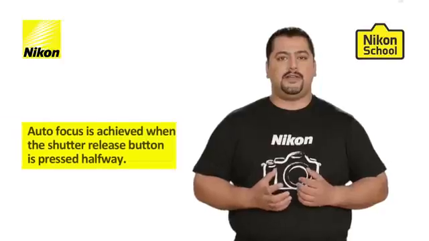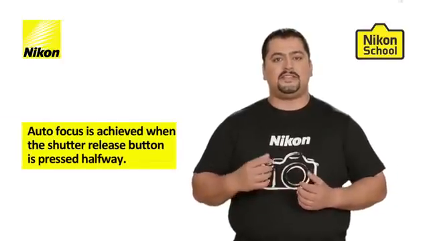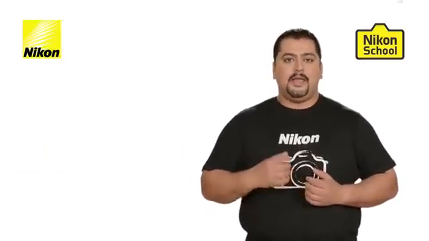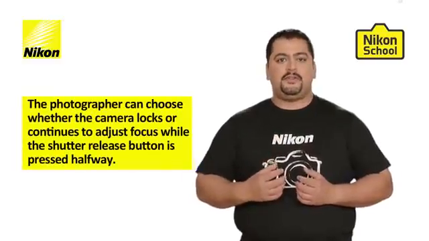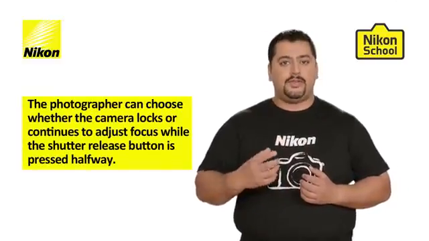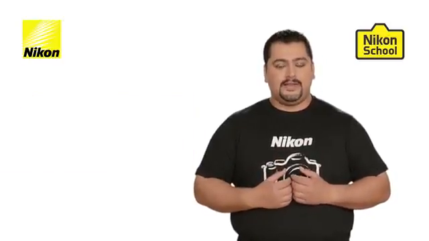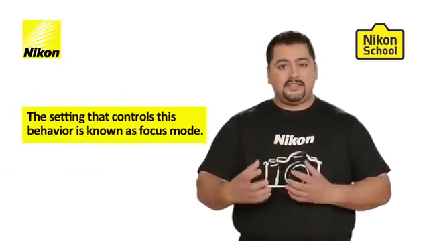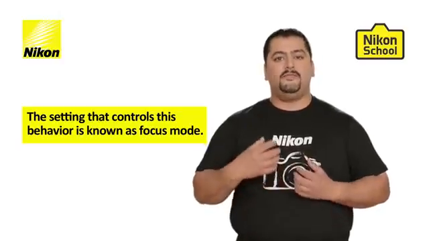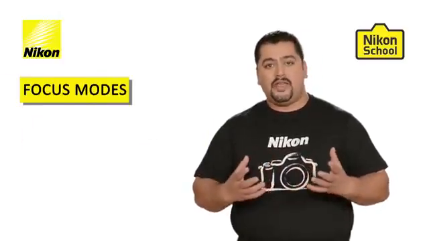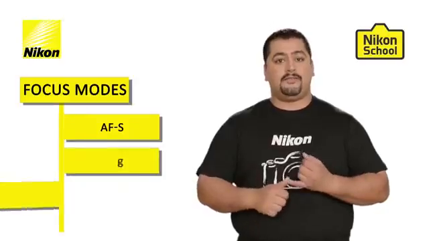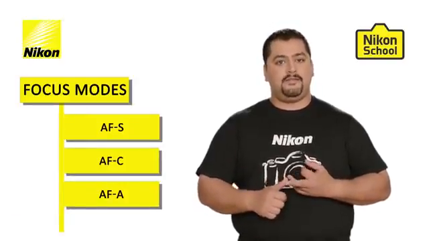Now, as we mentioned earlier, autofocus can be achieved by pressing the shutter button halfway down. The photographer here has the liberty to choose whether the camera locks focus or it continues to adjust while the shutter button is pressed. The function that sets this behavior in the camera is known as focus mode. Now, focus mode has three different components: AFS, AFC and AFA.